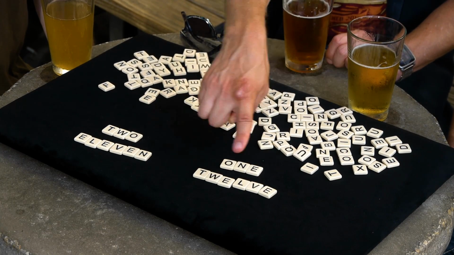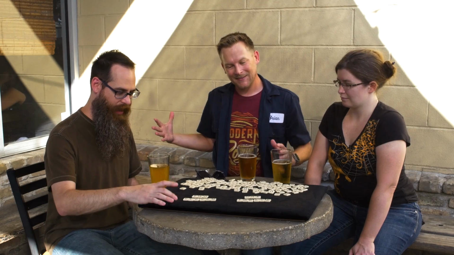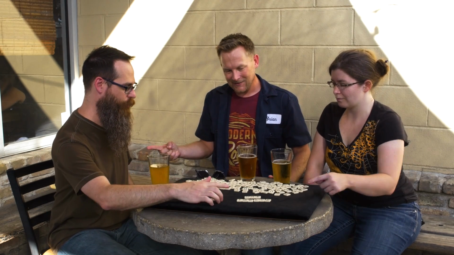Now that we know that it's equal, how can we figure out what 12 is? So 11 and 2, 13. Yes. Minus 1, it's 12. 12 is 12. Hooray for 12.